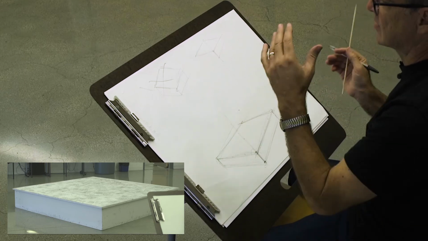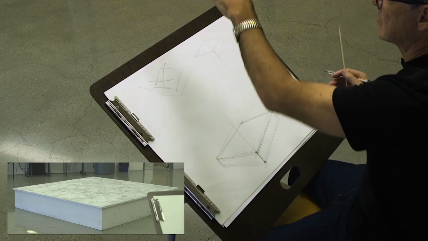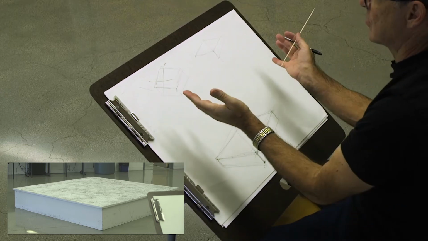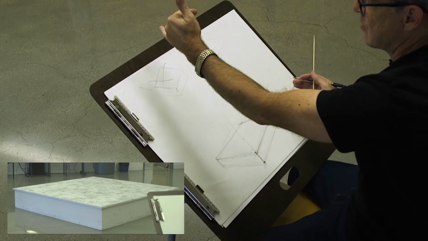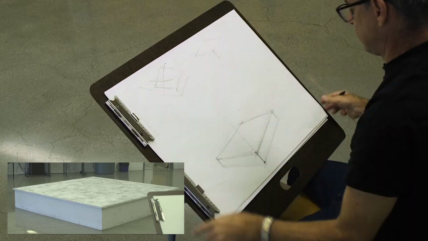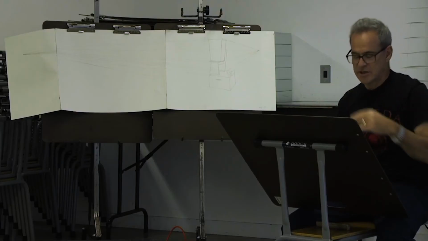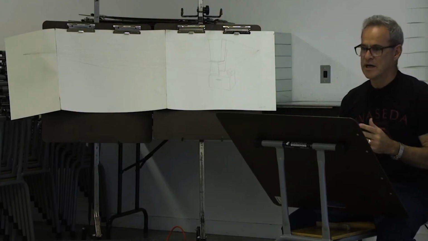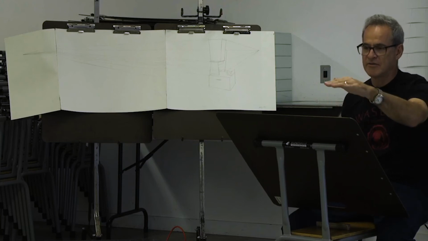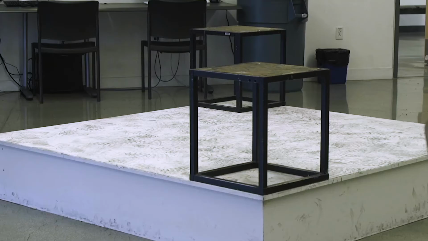So now I'm going to take some objects and place them on there and show you how you would draw those objects on this model stand, okay? All right, so now I've got these objects on the model stand, and when I do that, I want to figure out where the footprint of that object is, okay? And with this, you can see through it.